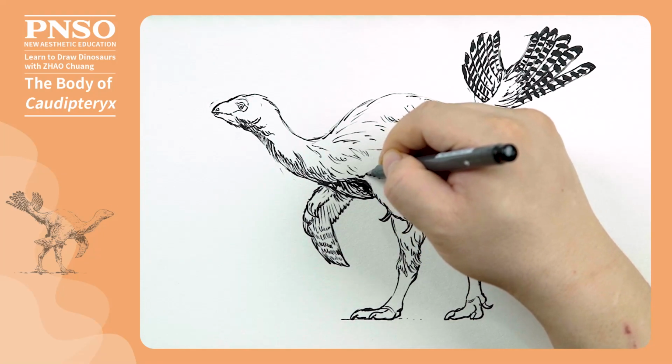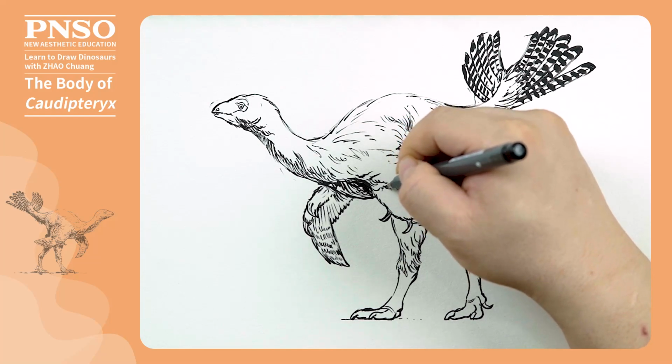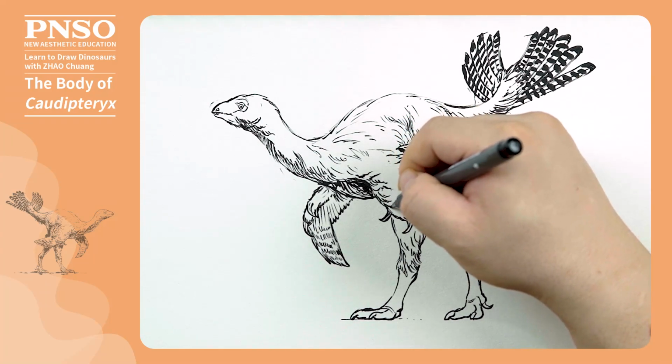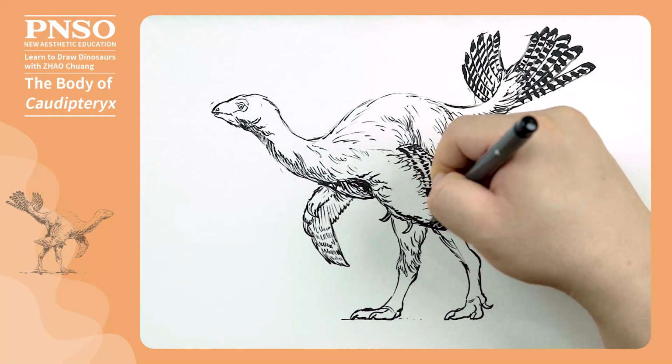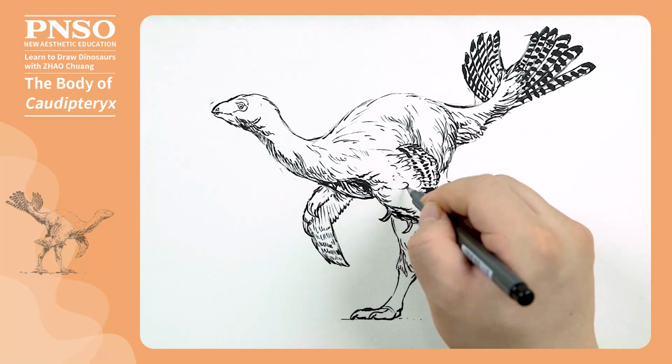On the front part of the wings, draw some layered feathers. Next, refine the drawing by adding more details.